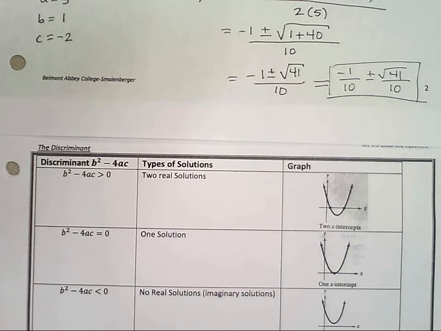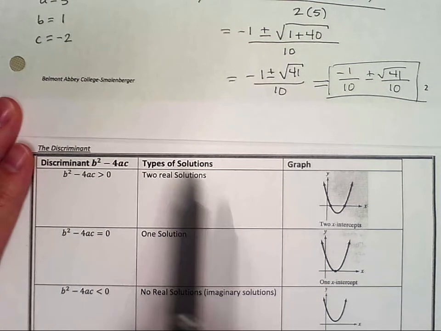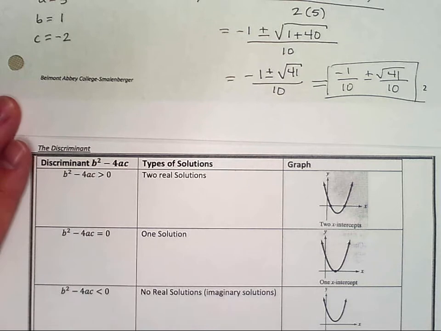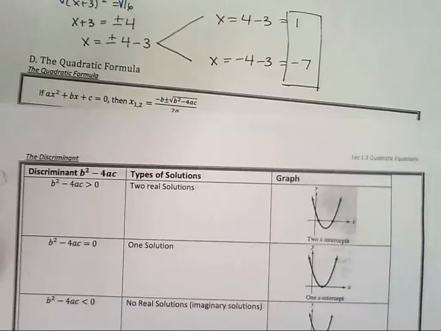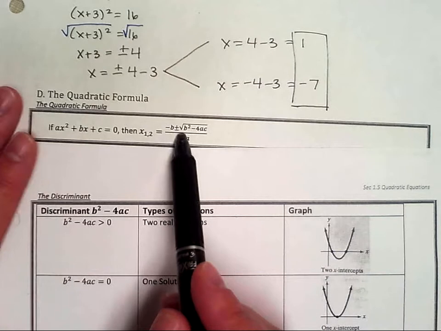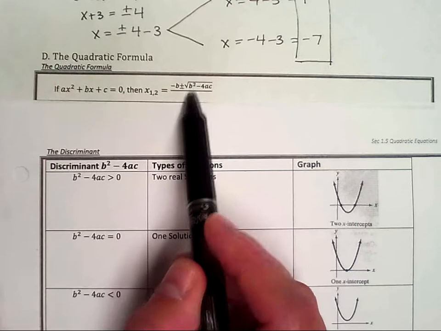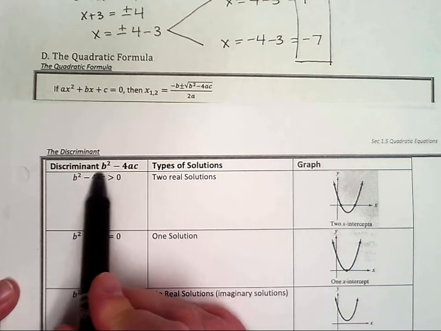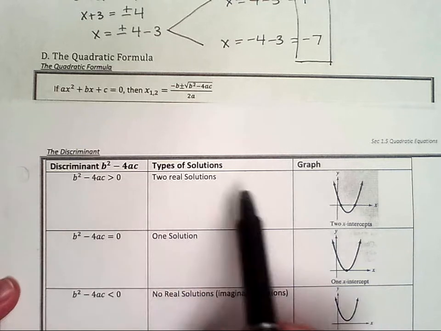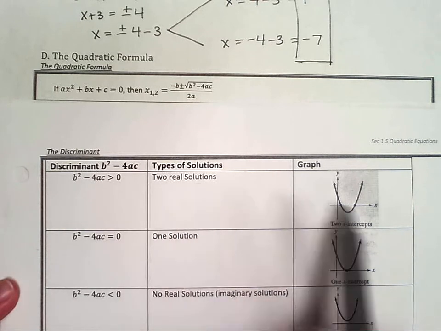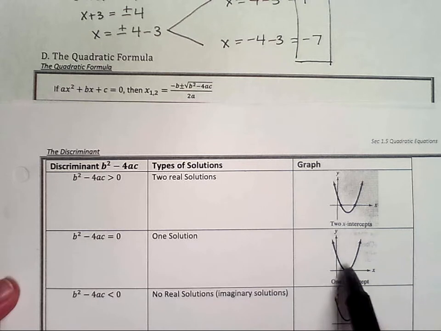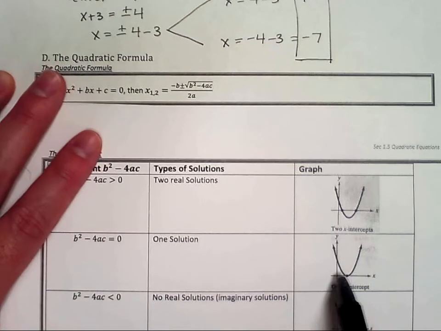Okay, so let's continue talking about the quadratic formula. I'm going to talk about the discriminant. The discriminant is b squared minus 4ac. It's that part underneath my square root, right? If that part is positive, it tells me I have 2 solutions. If that part equals 0, I have 1 solution, right?